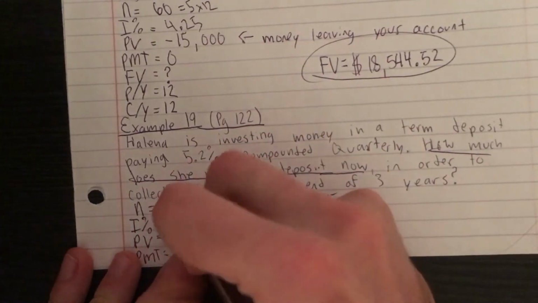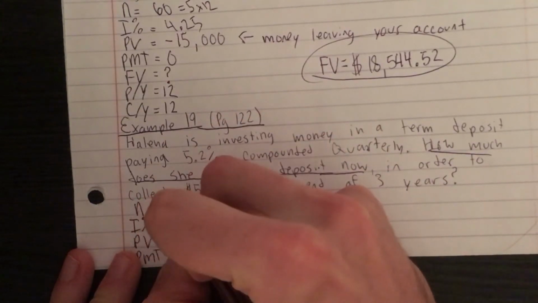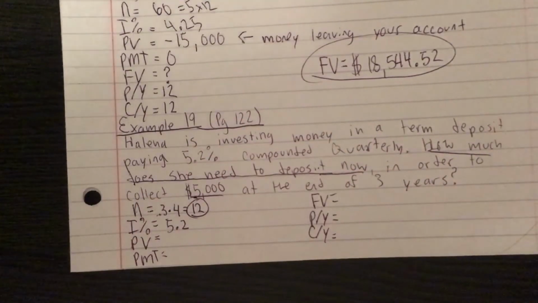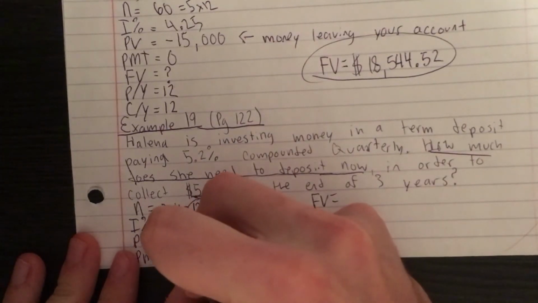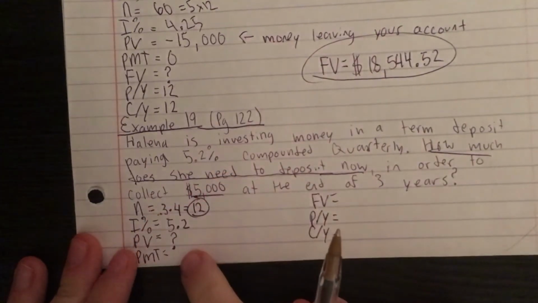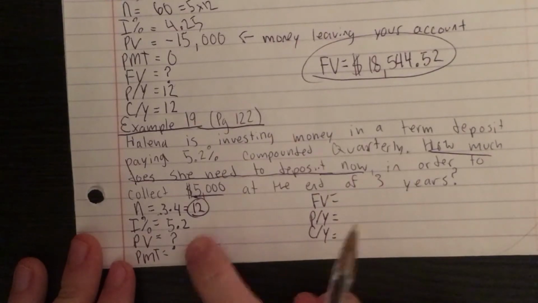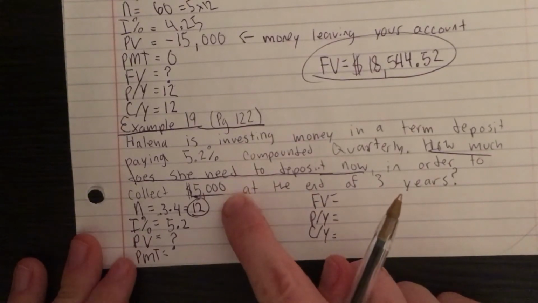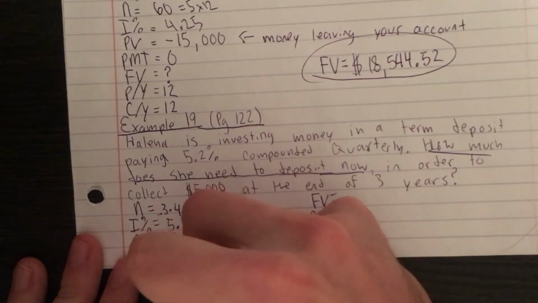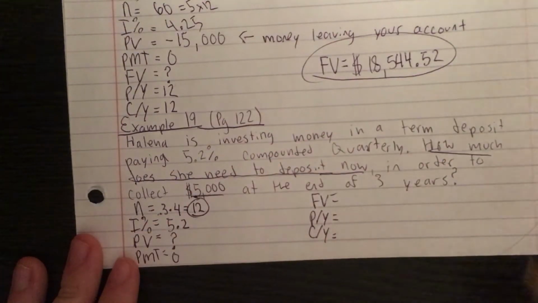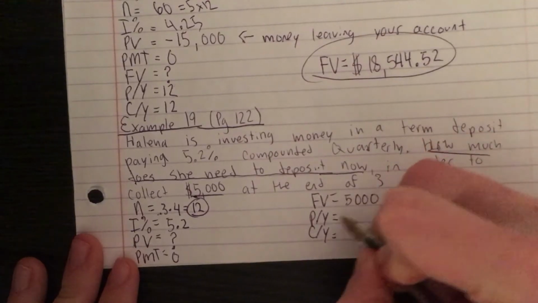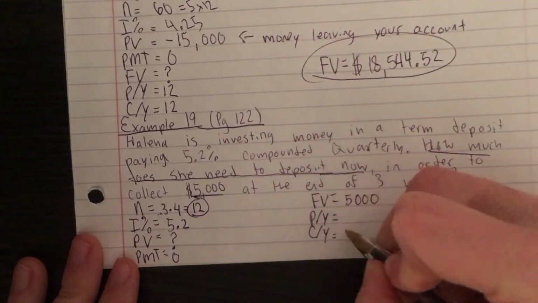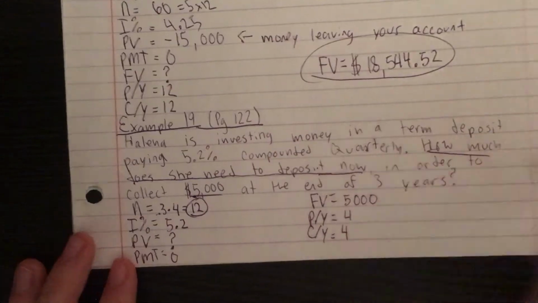The interest rate is 5.2%. That's what we're drawing. What we don't know is what the present value is. We want to know how much money we have to deposit to end up with $5,000. There's no mention of payments yet, so it was 0. We want the future value to be $5,000, and we know payments per year and compounds per year are both 4.